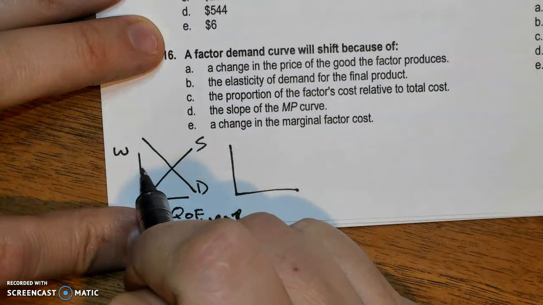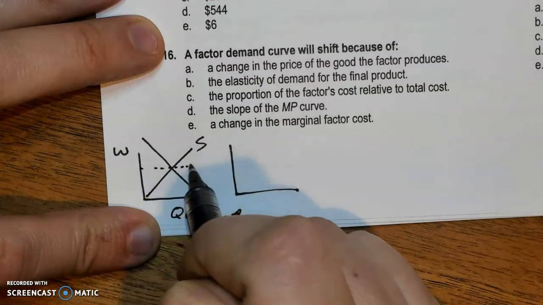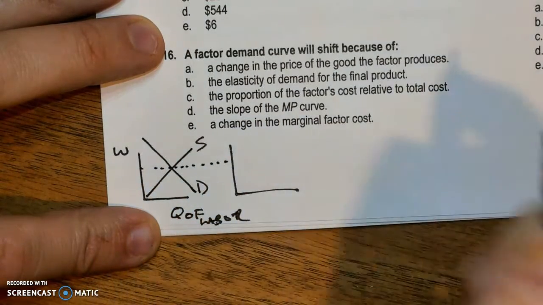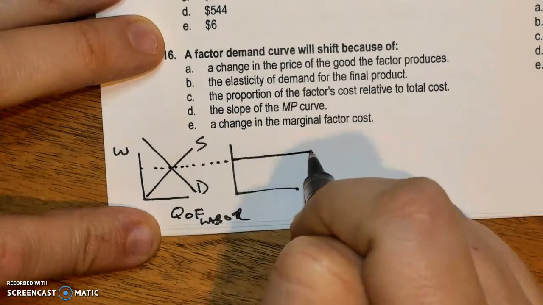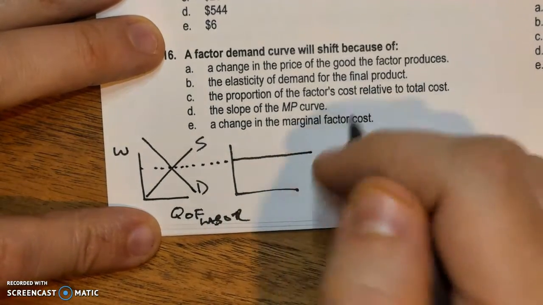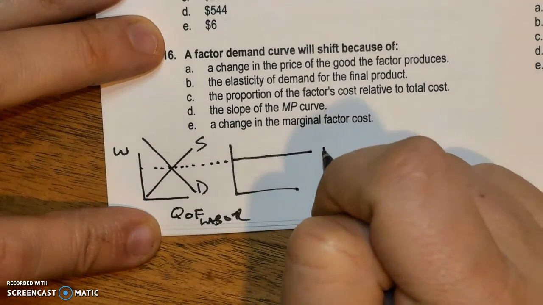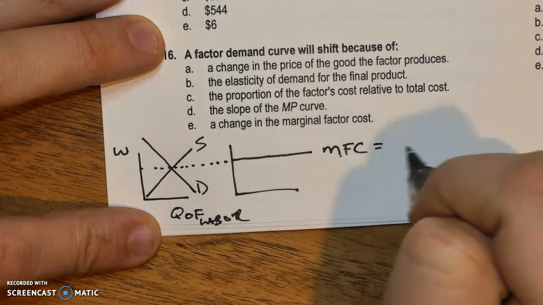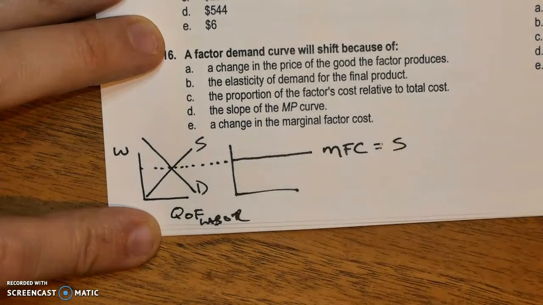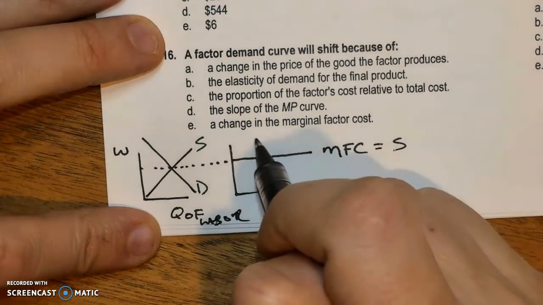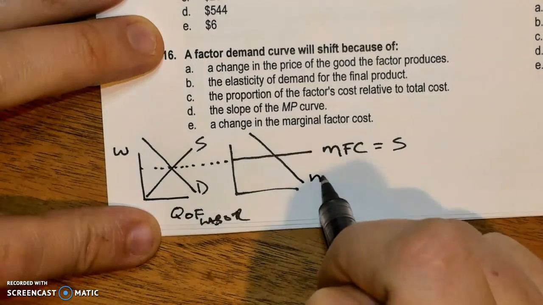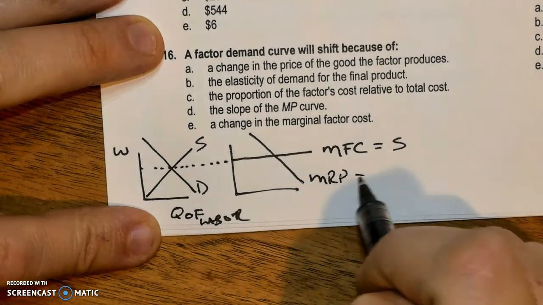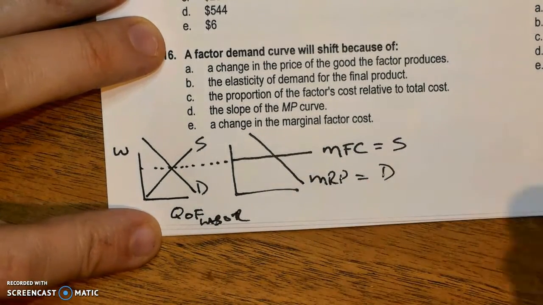At this point, this is the equilibrium price. I didn't label it, but then when we get here, that is the price. That price is the supply of labor, which is also called the marginal factor cost, and it equals supply. We have a downward sloping marginal revenue product. That is equal to demand for said product.